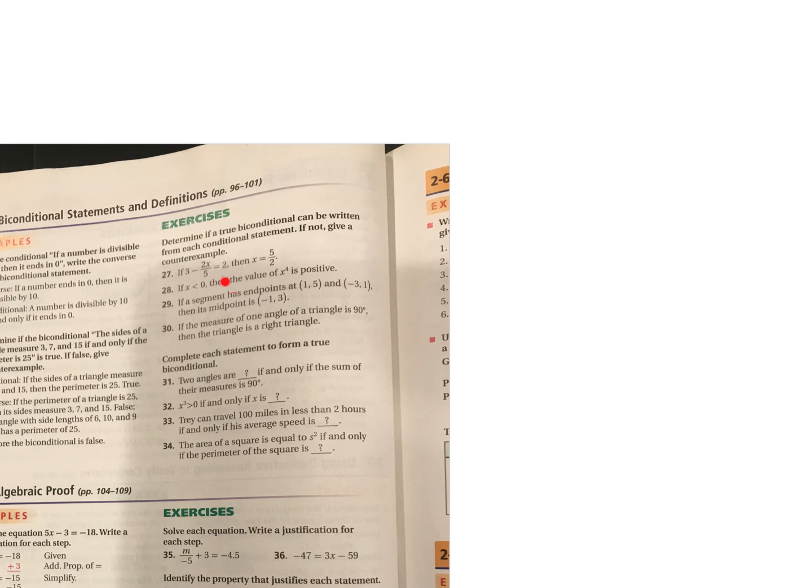All right, looking at problem number 29, if a segment has endpoints 1 comma 5 and negative 3 comma 1, then its midpoint is negative 1 comma 3. The midpoint formula is x1 plus x2 divided by 2 comma y1 plus y2 divided by 2. In this case, we could call 1 comma 5 x1 y1, and negative 3 comma 1 x2 y2.